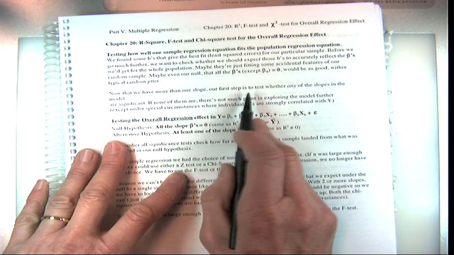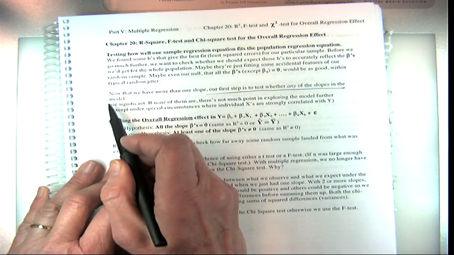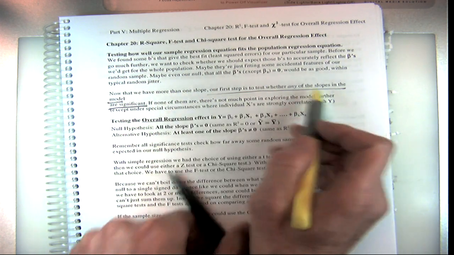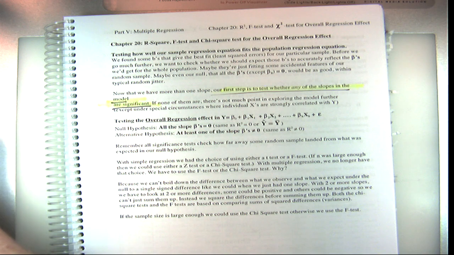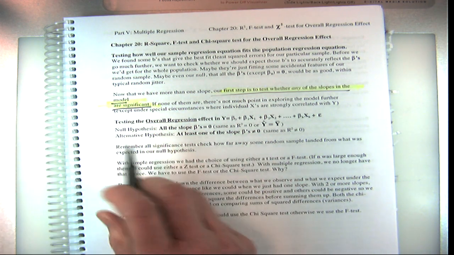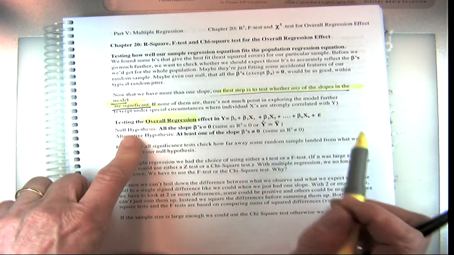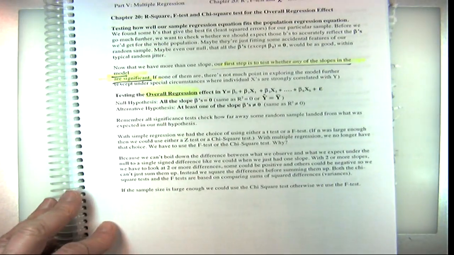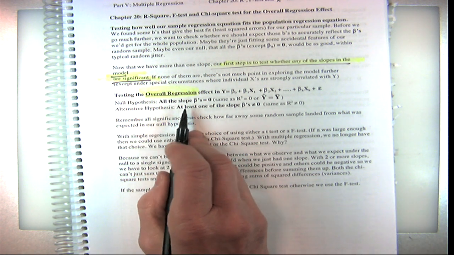Okay, so now that we have more than one slope, our first step is to test whether any of the slopes in the model are significant. That's not an intentional big space there, just the typesetter did that. Okay, so it's called the overall regression, to see if there's anything in your model. This is the first step: you're just looking at the collective effect of all the slopes together to see if there's any overall regression effect.